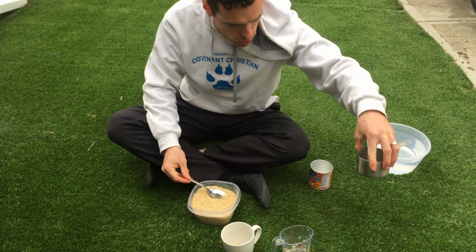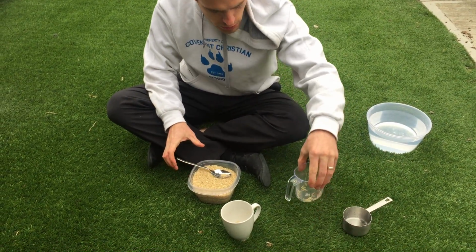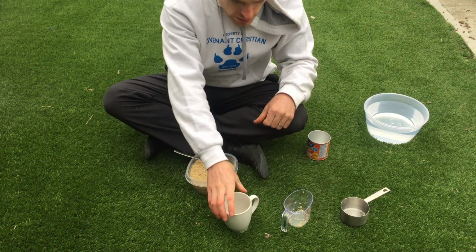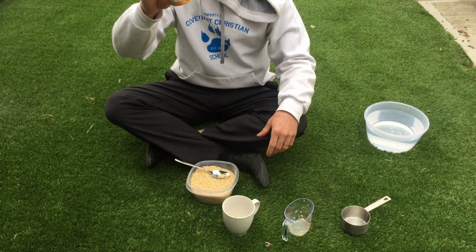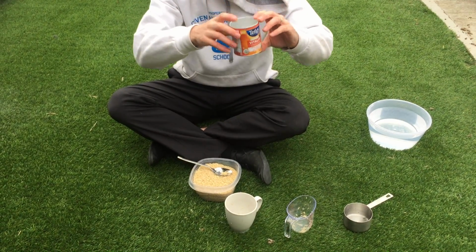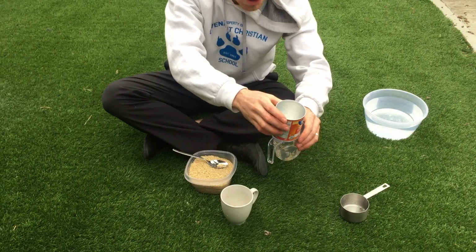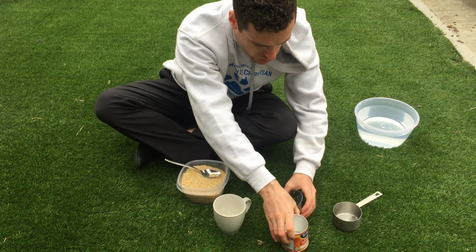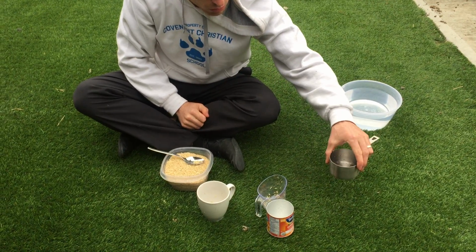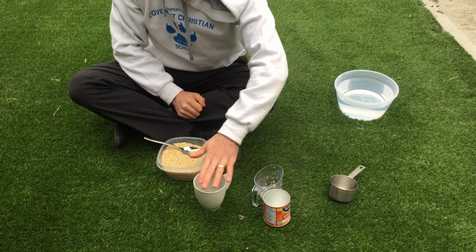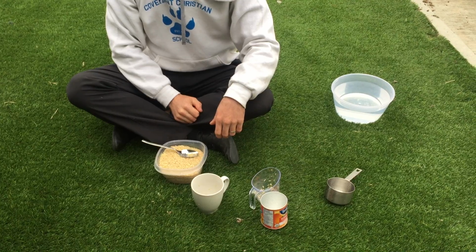Okay, so this one so far can hold the least, this one can hold the next most, and this one can hold the most. Now I can also use this one to compare, but I've already figured out that these 2 are exactly the same. Okay, so then you can try to order it from the emptiest, or from the one that can hold the least to the one that can hold the most. And that's your activity for today.